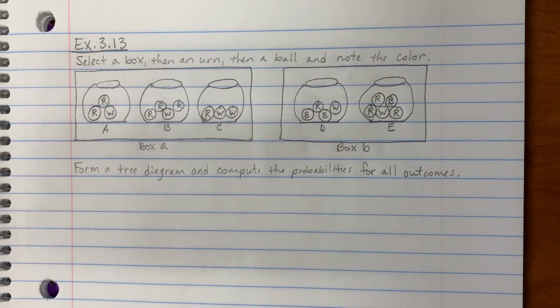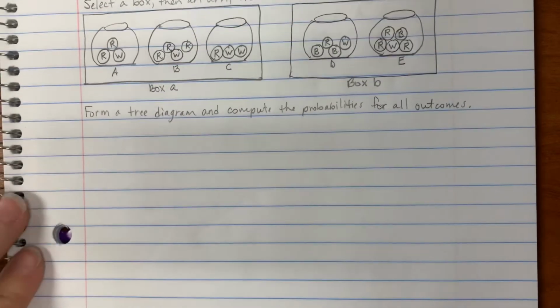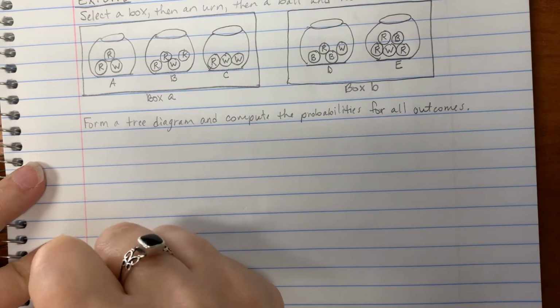Okay, so they want me to select a box, then select an urn, then select a ball, and note the color of the ball. And they said, suppose all selections are random. So none of them are weighted more than the other. This is actually not the one I'm going to have to go back and look at the problem on. So this should be a pretty cut and dry one. All right, so I'm going to begin.